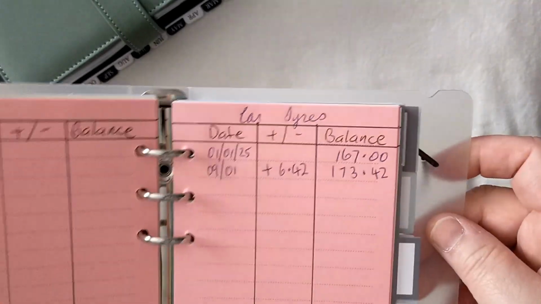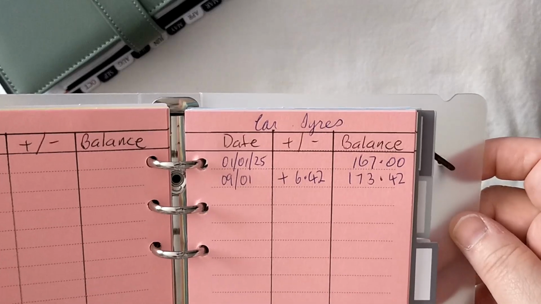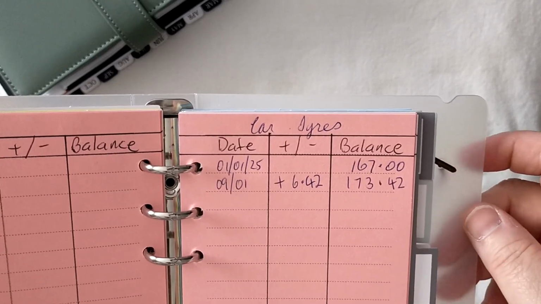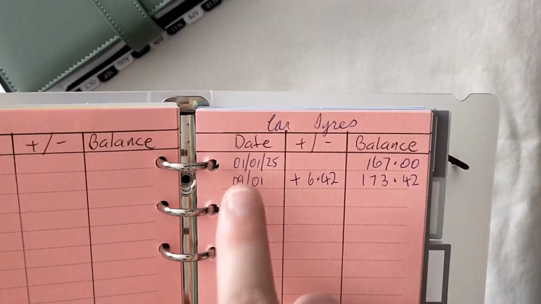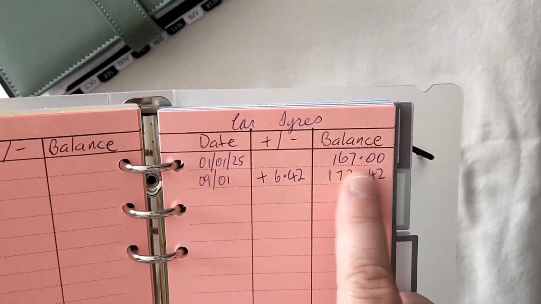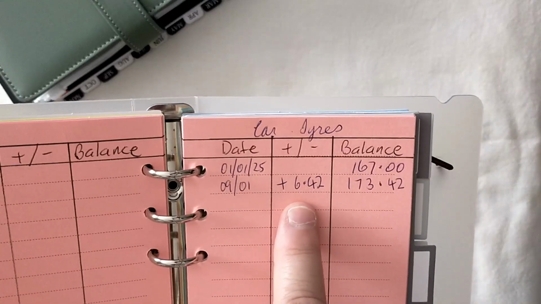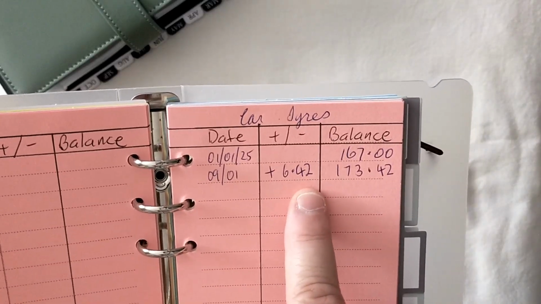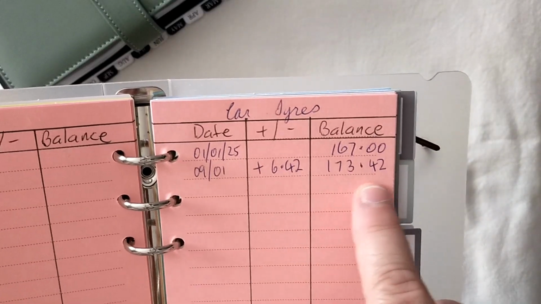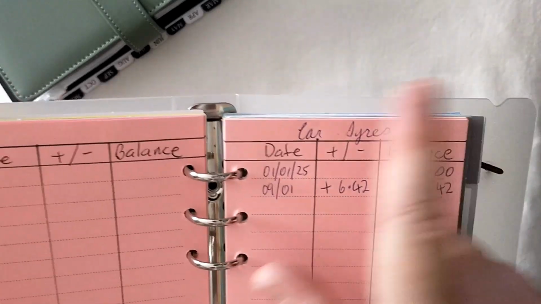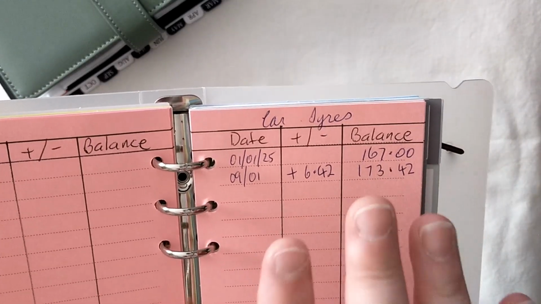Okay, car tyres. I've had the tyres on my car for, I think, 12 to 18 months now. So at the start of the year I had $167 for new tyres, and every pay I'm allocating $6.42. So now I've got $173.42.